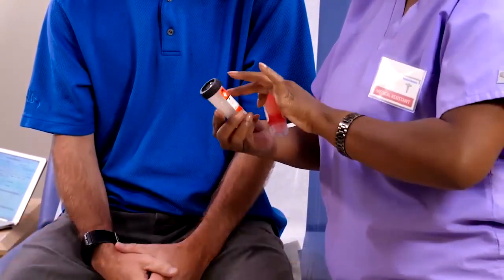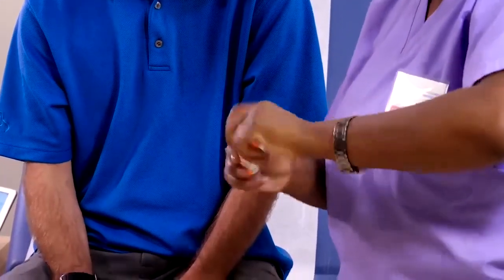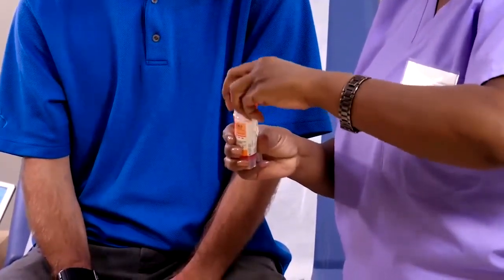You will also have these two other samples that you will have to collect. It's a red fill line on this one, and it's a black fill line on this one. The fluid that's inside of the samples, you need to make sure that you put enough stool in it for the fluid to fill up to the fill line. Okay. There is a spoon on the bottom of the cap.